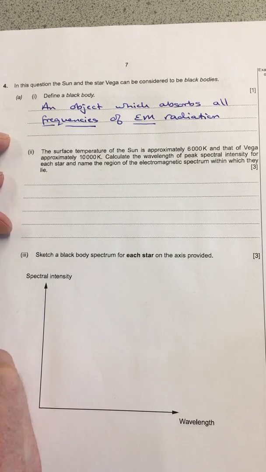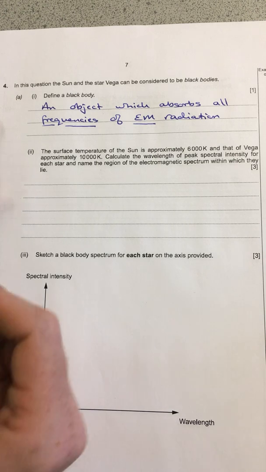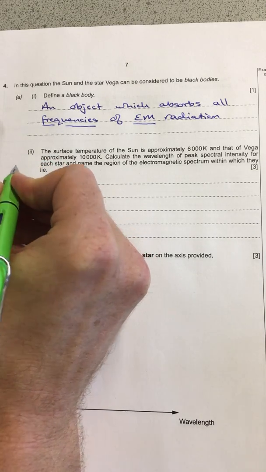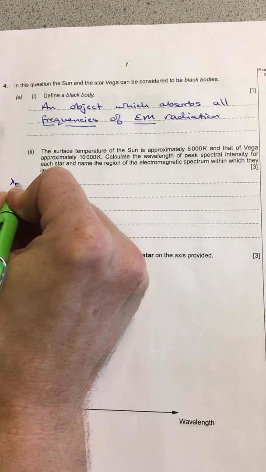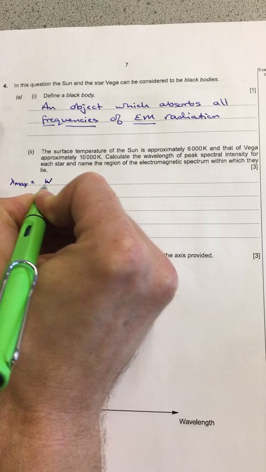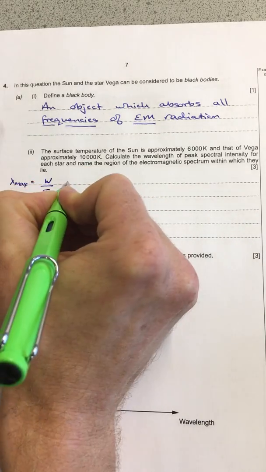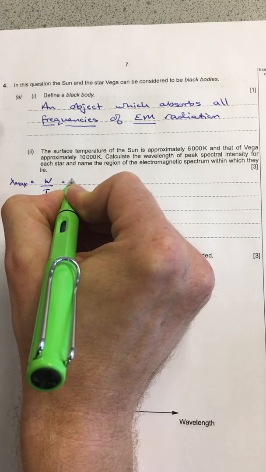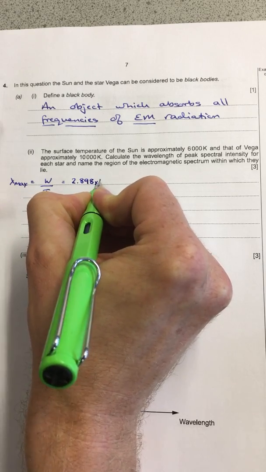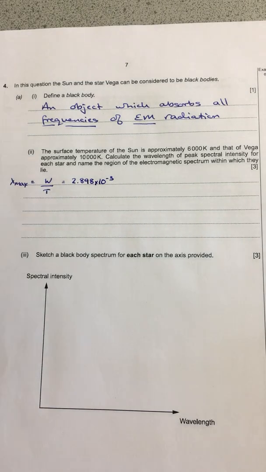So my next one is a comparison between two stars and comparing their peak wavelengths from their temperature data. So the first thing I'm going to do is go to my data sheet and find some information out. I'm going to stick it over here to the side, just on the margin, and I'm going to say that lambda max is equal to Wien's constant divided by the temperature. Now Wien's constant, if you remember, is 2.898 times 10 to the minus 3. Now if you don't remember that, that's on your data sheet, so that's there to help you out.